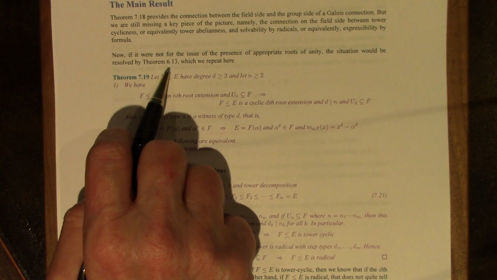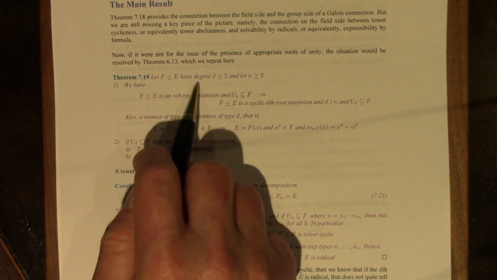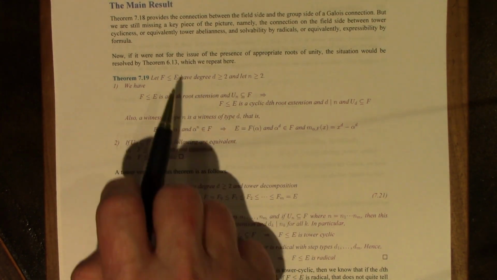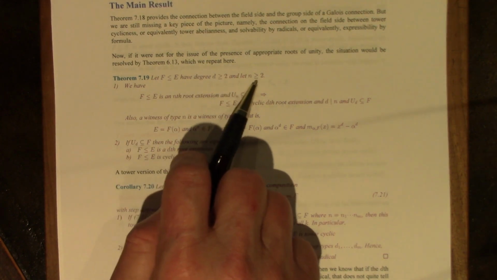Well, if it weren't for the issue of the presence of appropriate roots of unity lying in the base field, actually the situation would already be resolved by an earlier theorem from chapter 6. So let me repeat that here. Let E/F have degree d greater than or equal to 2, and let n be greater than or equal to 2.